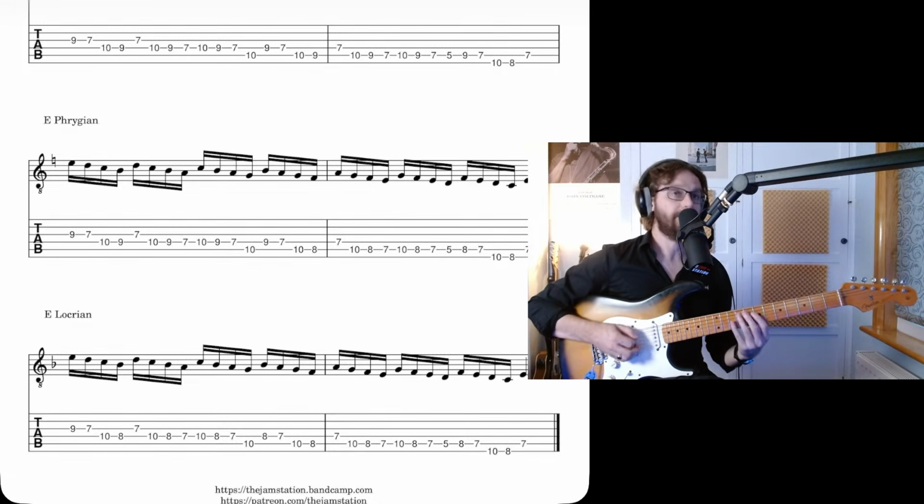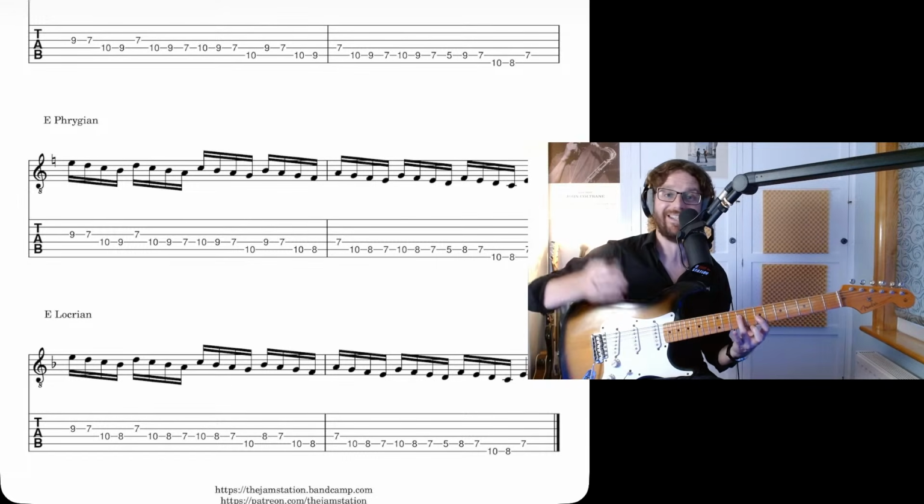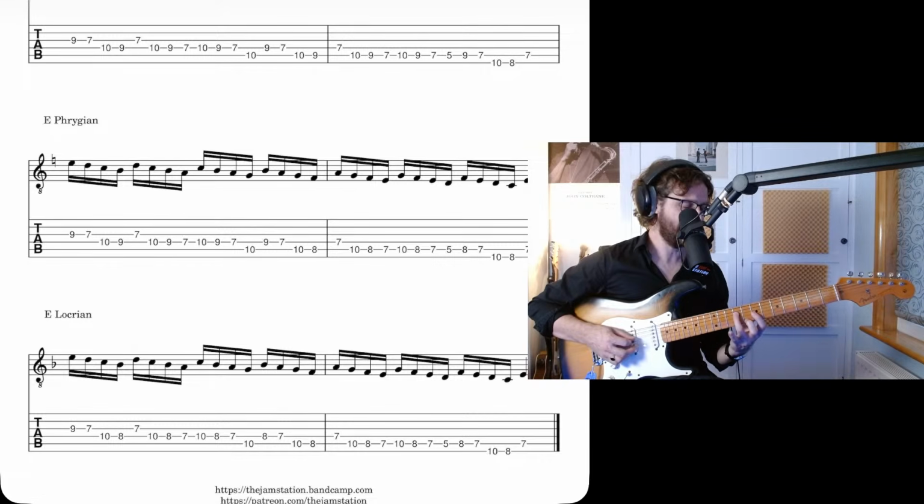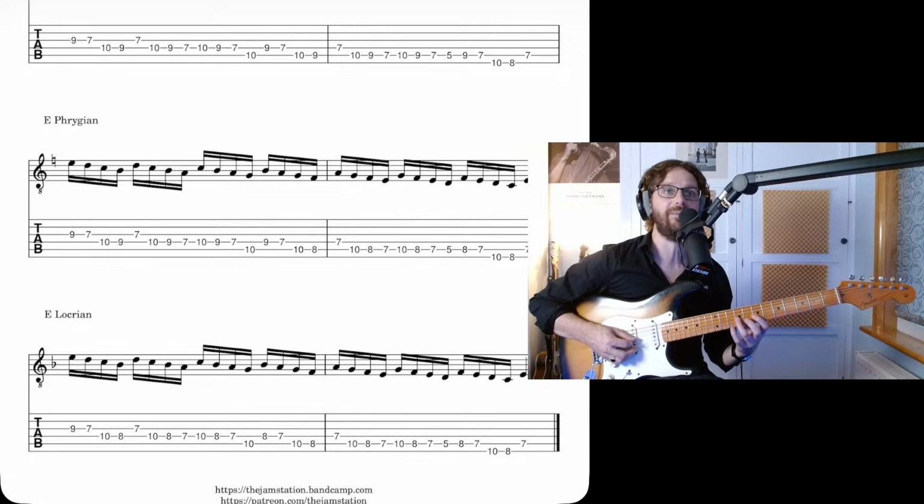Phrygian. Starting from the octave, so our first beat is the same as Aeolian, 9, 7, 10, 9. So remember the new note is the 2nd, so that's the same. And then the next beat is the same, flat 7, flat 6, 5, 4. The 3rd beat's going to be the same, 6, 5, 4, 3. So all of those 3 are the same. We can just treat those as a 3-beat cell we've already practiced.